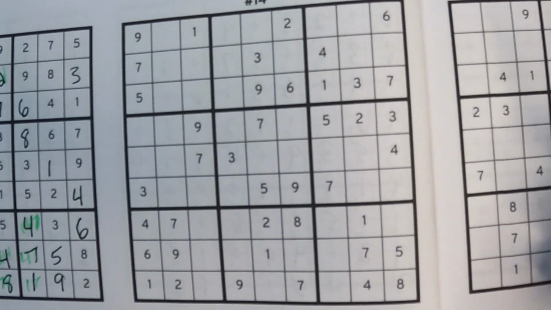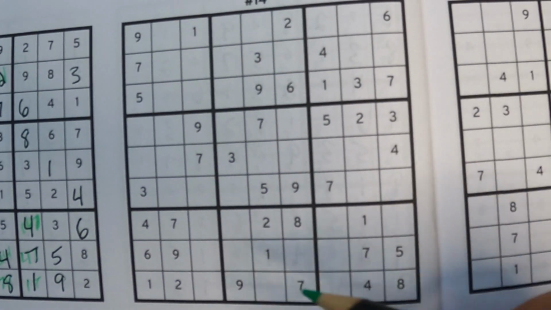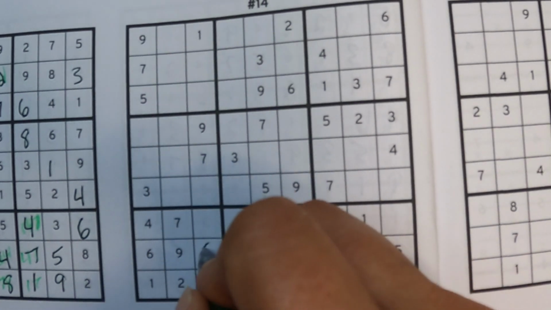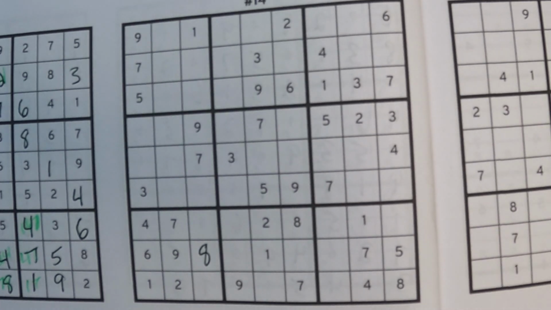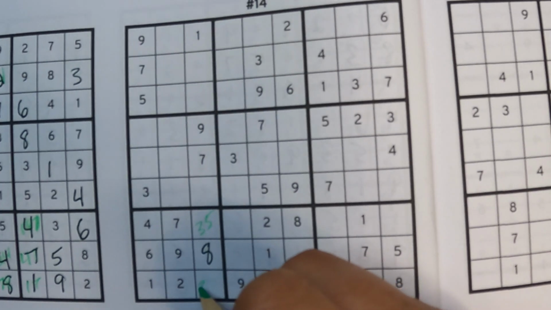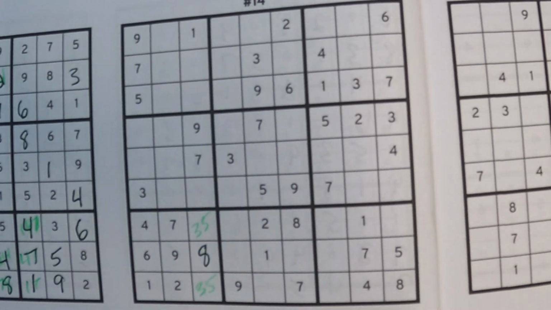Looks like today we're doing puzzle number 14. If we start with this box, we're missing 3, 5, and 8. We've got an 8 covering here and an 8 covering here, so our 8 must be here. I don't see any other help. So 3, 5, 3, 5.